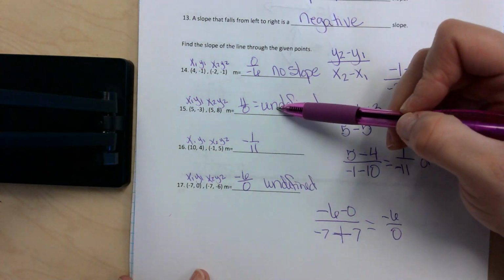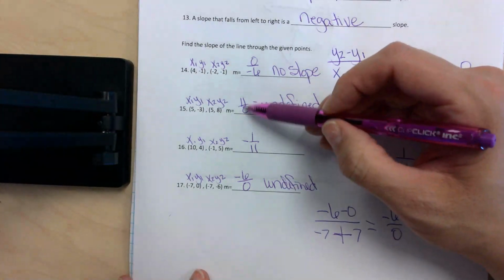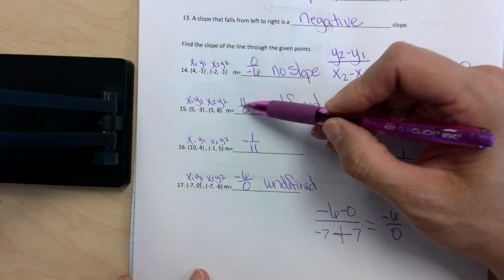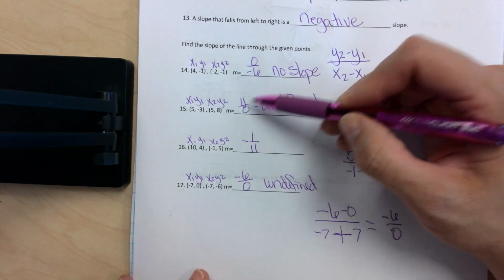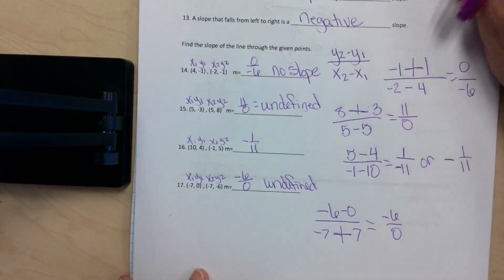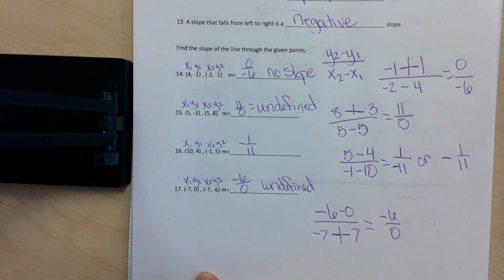I remember it this way. The 0 is under the fraction line, so it's under undefined. Okay? All right, questions on this page, or do we feel pretty good? Feel okay? Yeah. Okay.